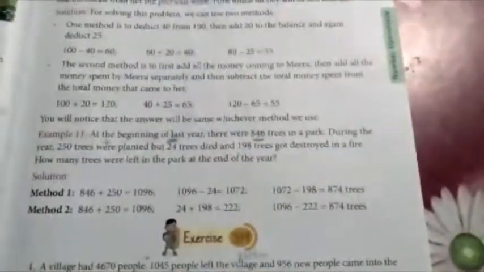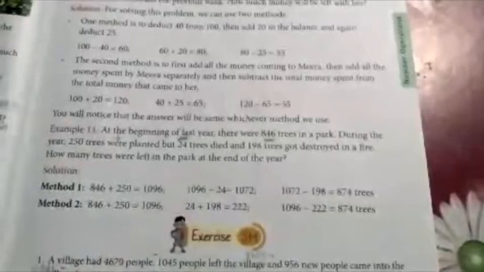Method 1 says go with the flow, whatever question says, planted add, died minus, destroyed minus. And method 2 says you add the positive numbers, whatever is planted, you add how many are destroyed and died, and then you subtract the bigger number with the smaller number. Clear? This is the 2 methods where you do addition and subtraction together. Clear?